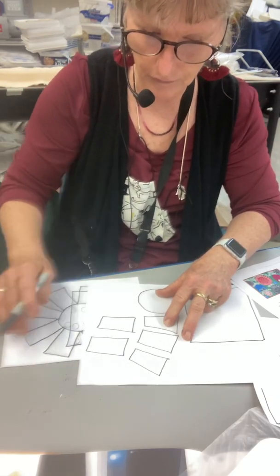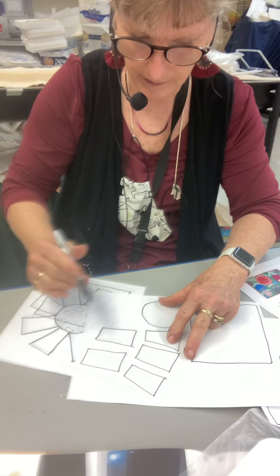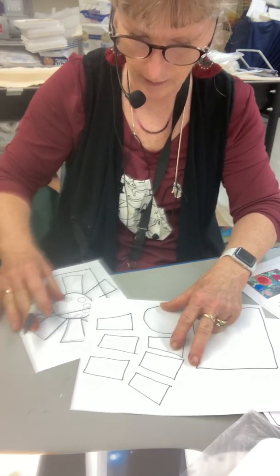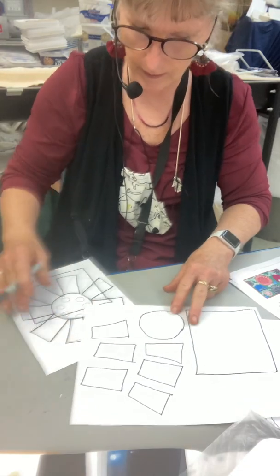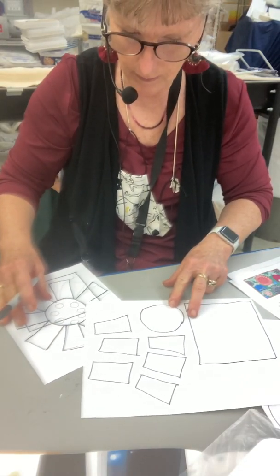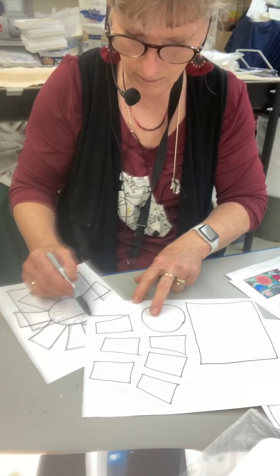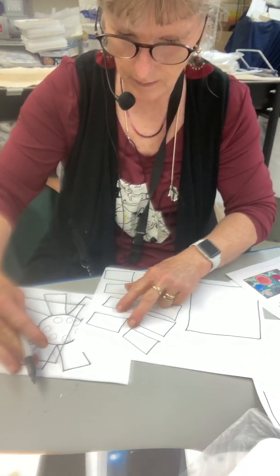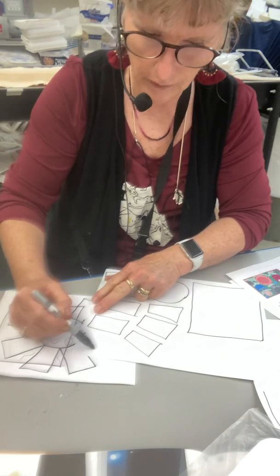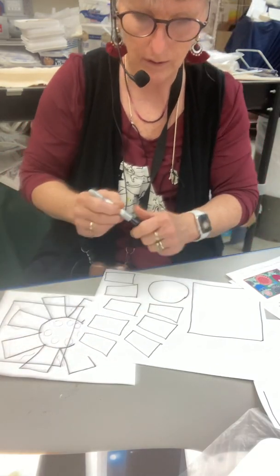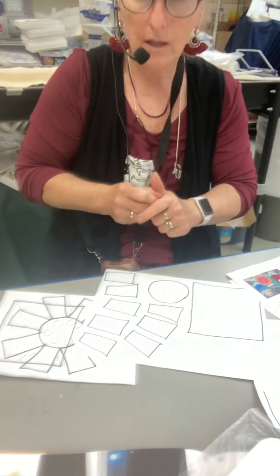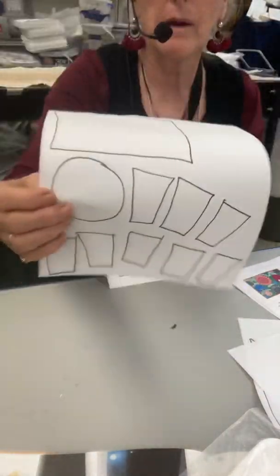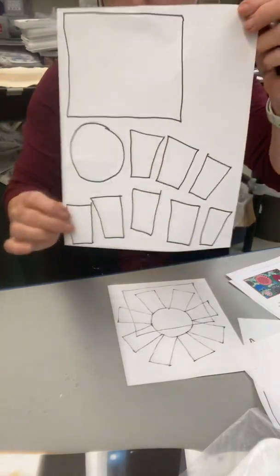So once you have traced all of your pattern pieces onto your bigger sheet of paper, you're then going to cut them out. 1, 2, 3, 4, 5, 6, 7, and 8. So I've traced out, separated out each of my pieces. So this is my design. These are all the pattern pieces I'm going to need. So I'm going to cut these out.